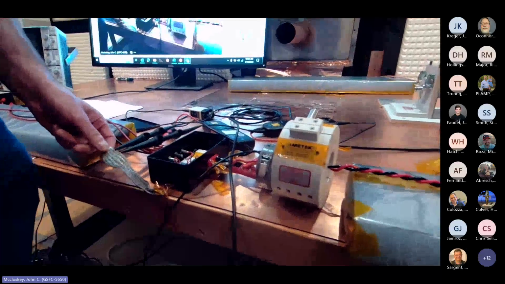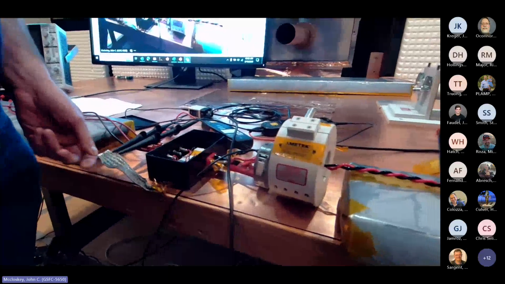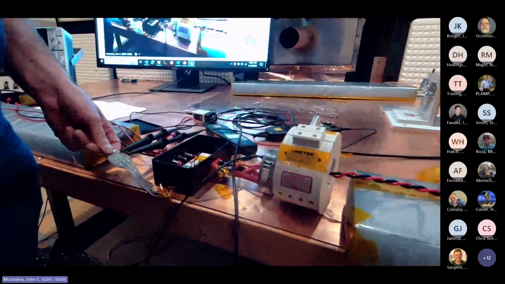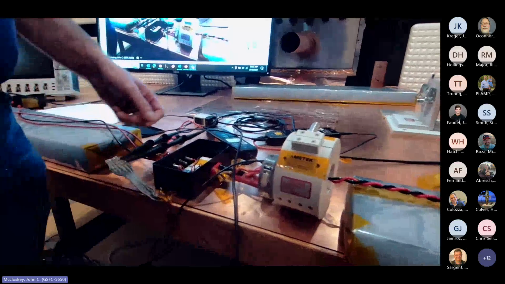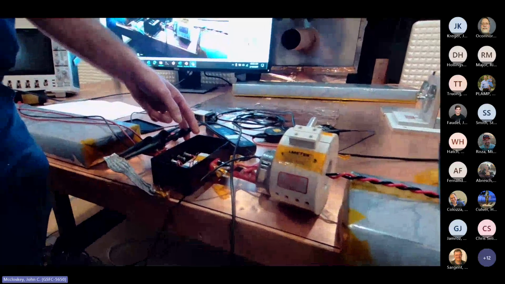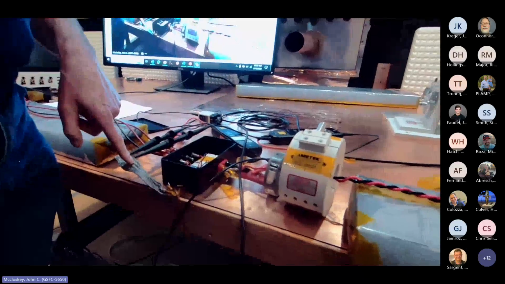So we have this braid that just happens to be handily located right here. I didn't do this on purpose, but this braid is hooked up to the ground plane right by our EUT. So I'm hooking up the return of the scope probe to the ground braid.